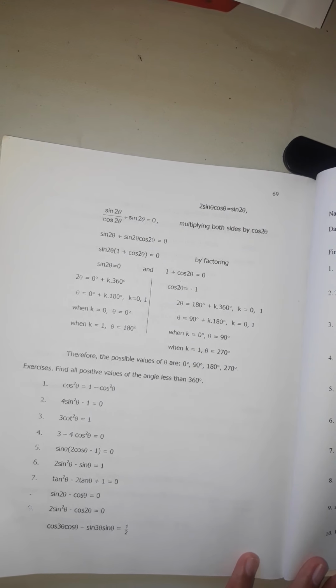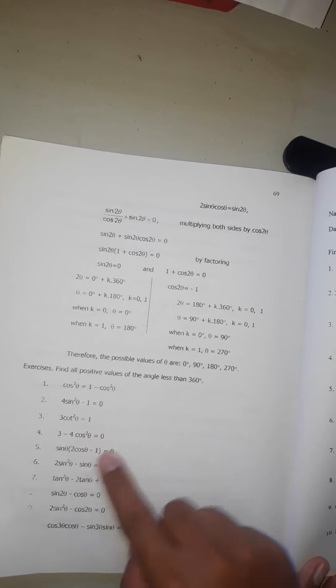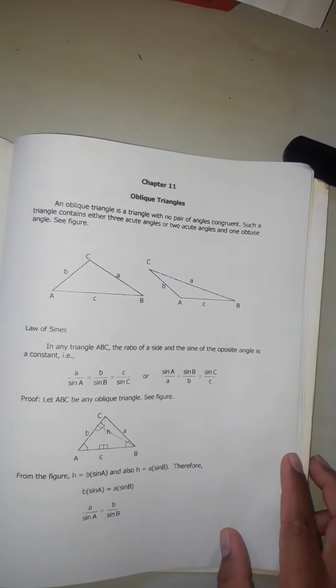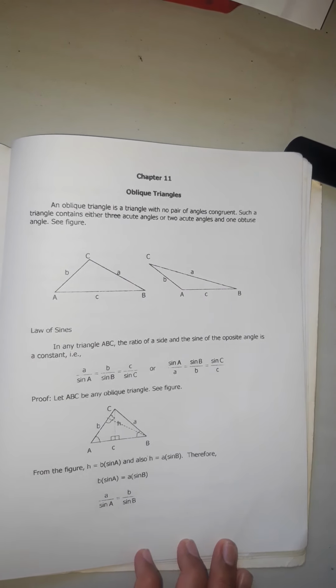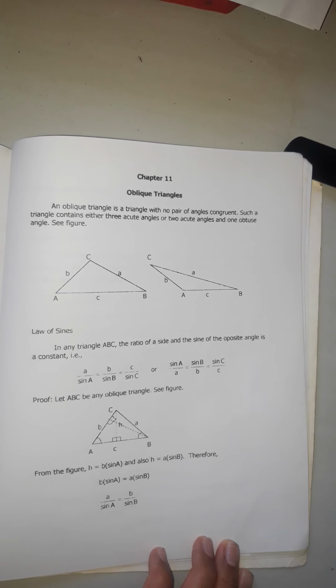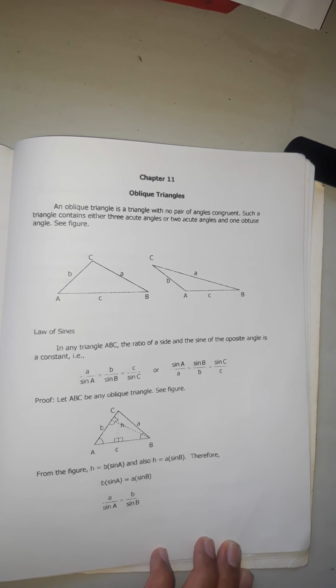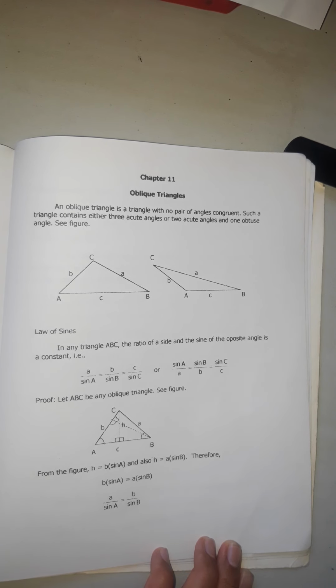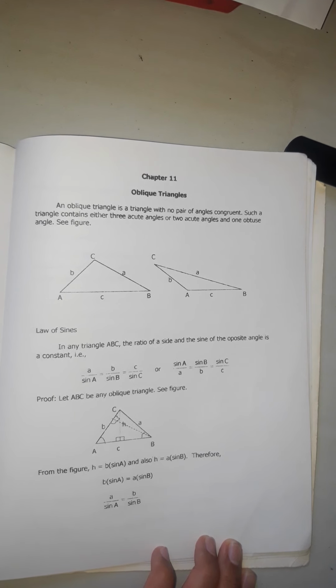Next, the exercises will be sent to you in one. And then the last part for one is the oblique. So an oblique triangle is a triangle with no pair of angles congruent. So you can see there are no equal angles. Such triangles contain either 3 acute angles, or one obtuse and 2 acute angles. We already know the meaning of obtuse and acute.